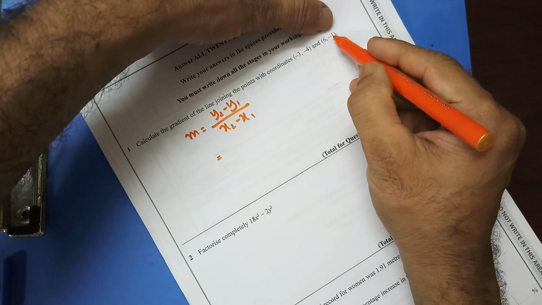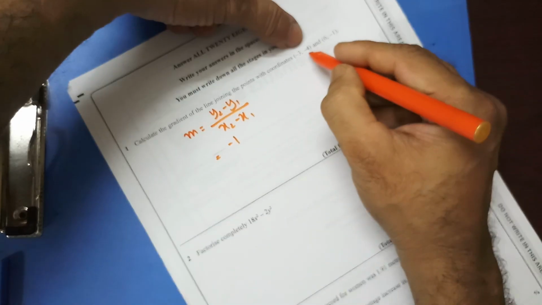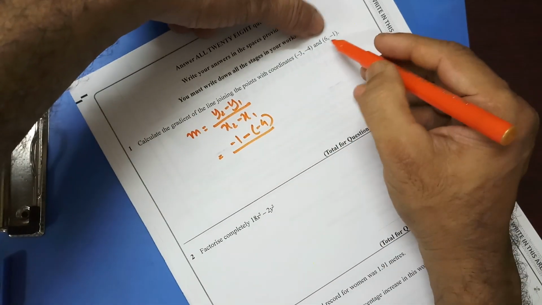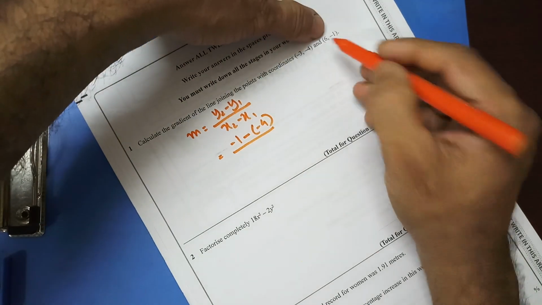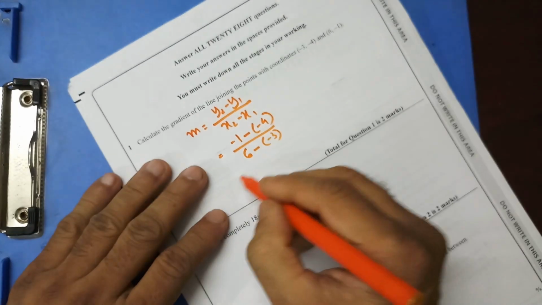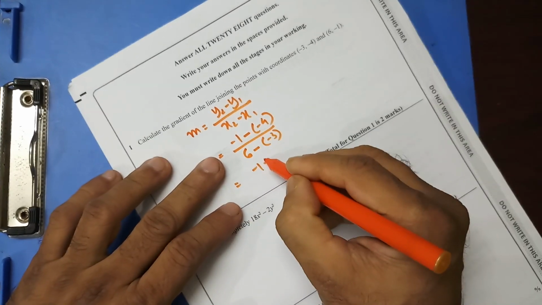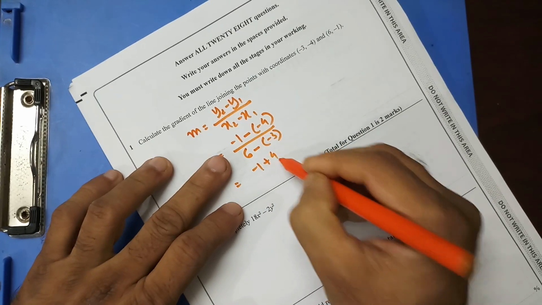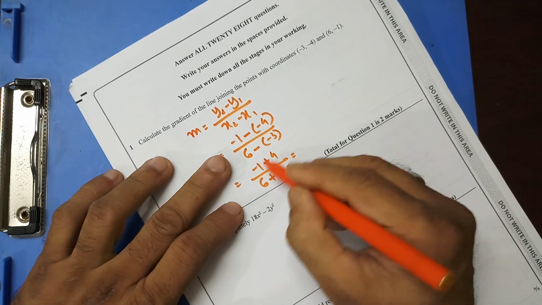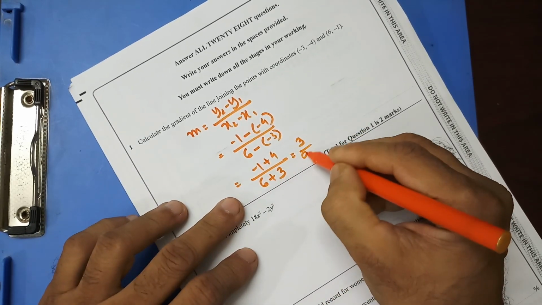If we take this one to be y2 and this is y1, so y2 is -1 and then -4, and over here, this one was y2, so x2 is going to be 6 minus -3. So I'm going to end up with -1 minus -4 on the top, and here 6 minus -3. So on the top, -1 plus 4 is 3, and over here is 9.